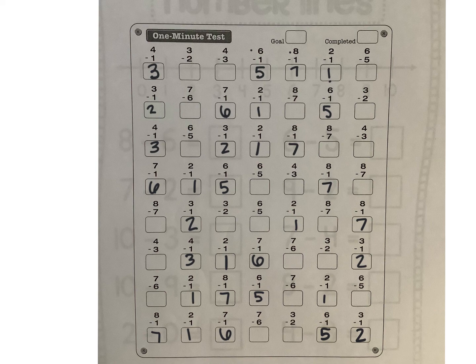Next, we're going to go to the subtraction problems that are neighbors. So when the numbers are neighbors on a number line and they're subtracting from each other, the answer is just 1. So 3 minus 2, 1. 4 minus 3, 1. 6 and 5 are neighbors. The answer is 1.